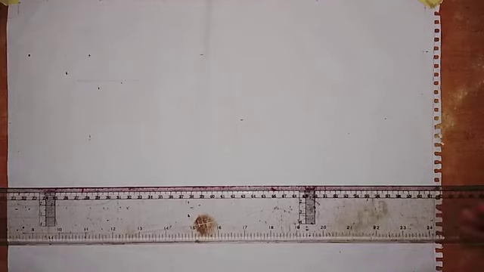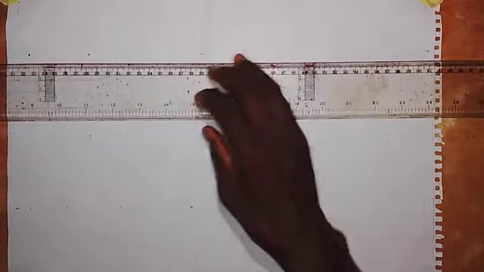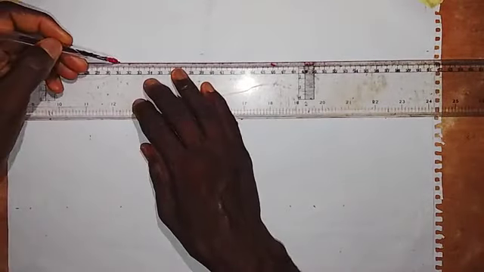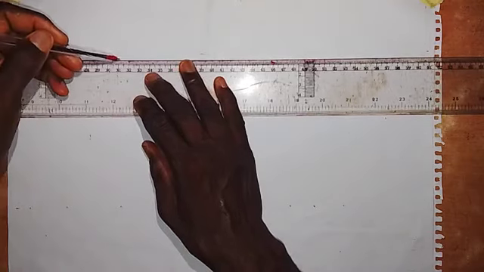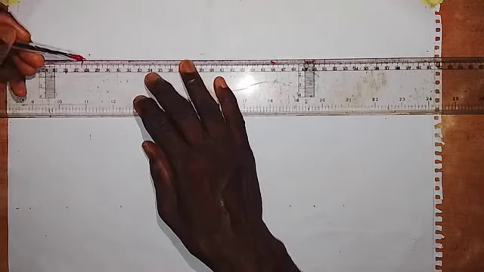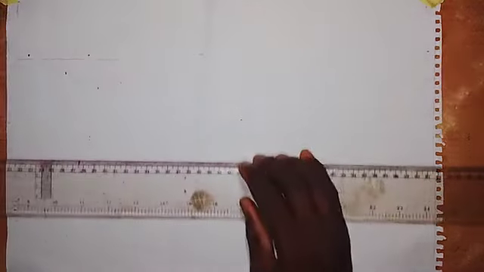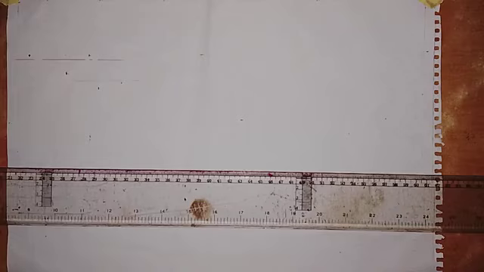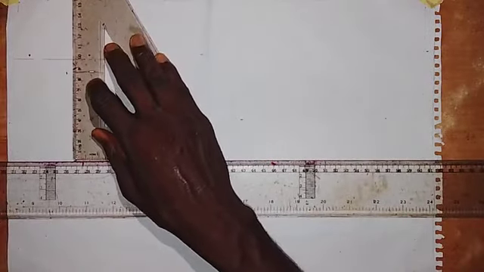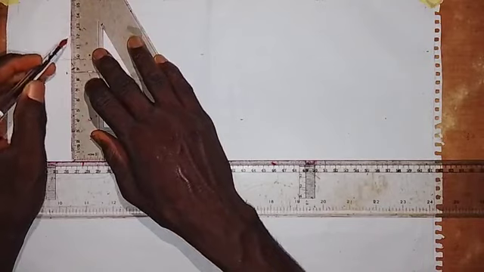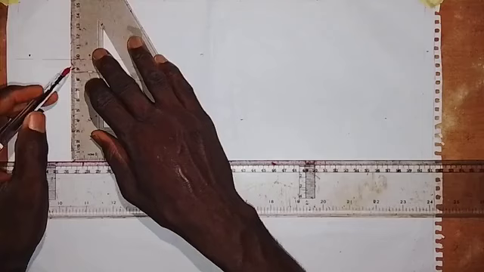Now the first thing that I'm going to do is construct the hexagon. The length of side, as we are given, is 30 millimeters. So I'm going to draw a horizontal center line here, like this. Then I'm going to draw a vertical center line here.